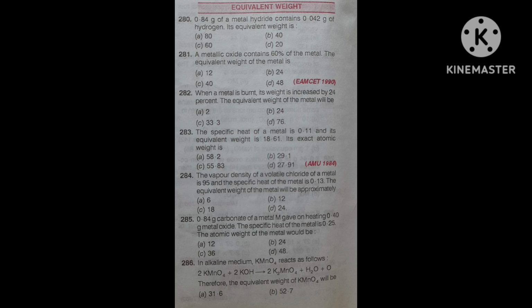Today I will continue from the last class. Last class I was discussing numericals based on equivalent weight. All numericals I am discussing are important for AIIMS, IIT, JEE and NEET examinations. Now I will continue from question number 282. Last class I discussed up to question number 281. Now I am going to start question number 282.